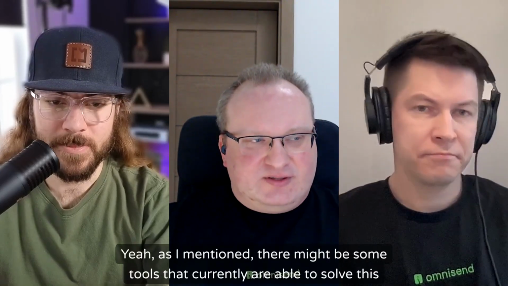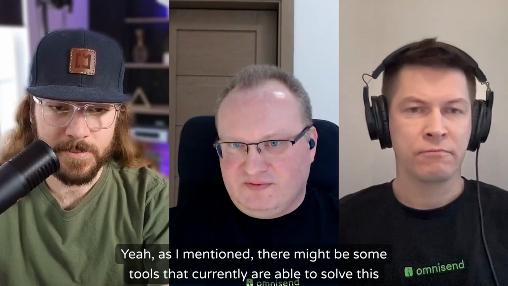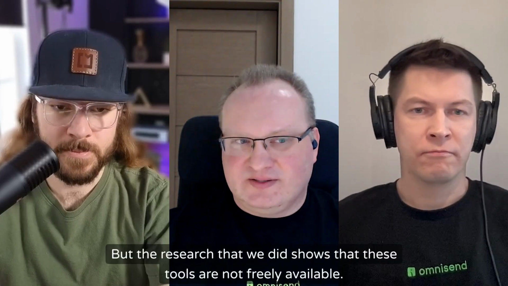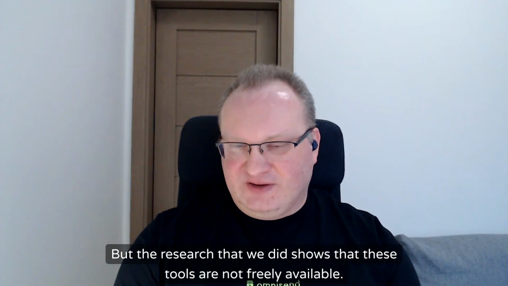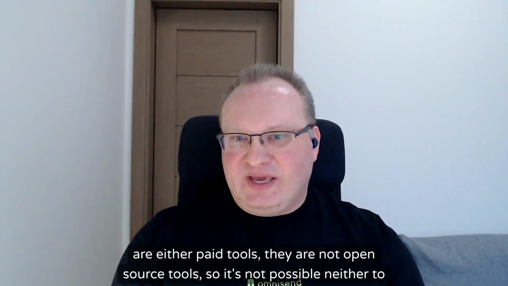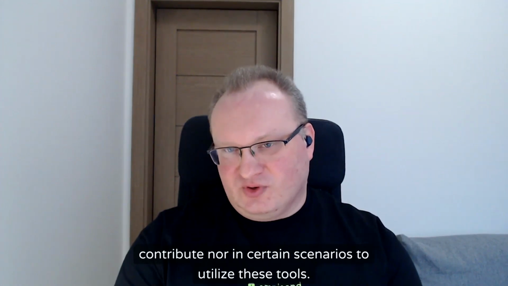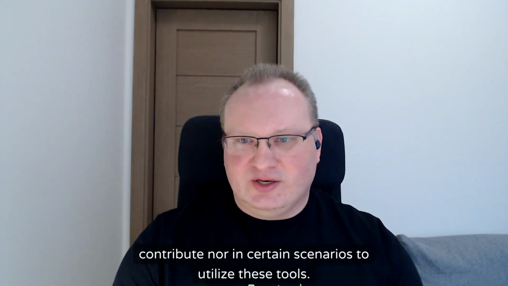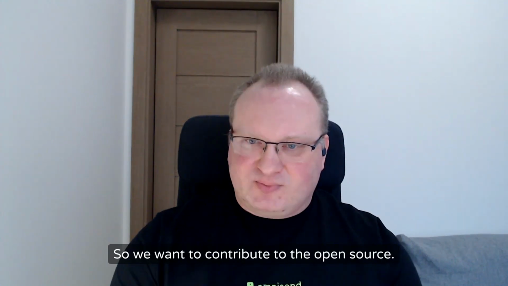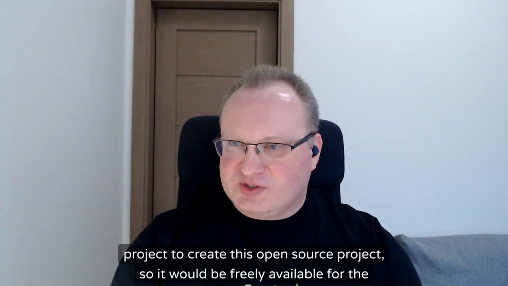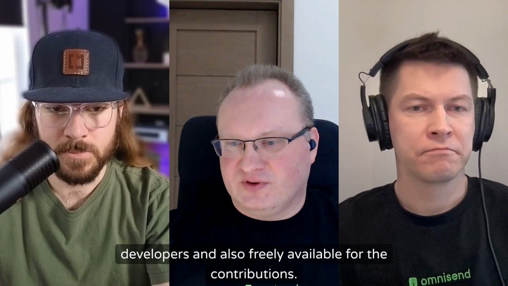Yeah, as I mentioned, there might be some tools that currently are able to solve this problem that we are trying to solve. But the research that we did shows that these tools are not freely available. They are either paid tools, they are not open source tools, so it's not possible either to contribute or, in certain scenarios, to utilize these tools. So we want to contribute to the open source community by creating this open source project so it will be freely available for developers and also freely available for contributions.